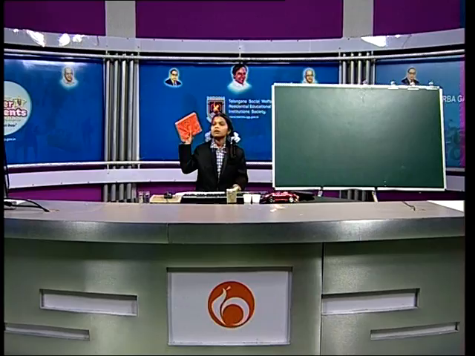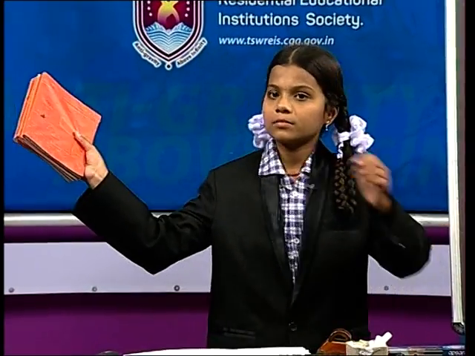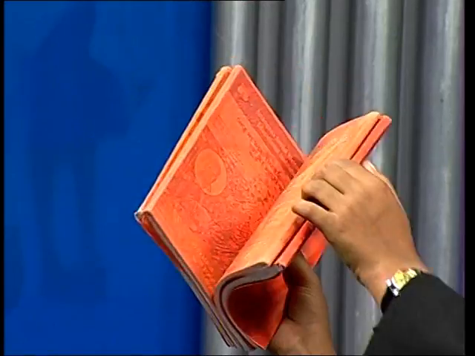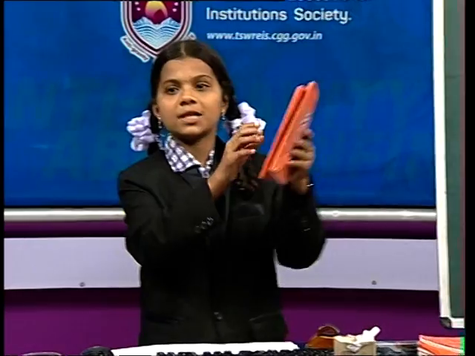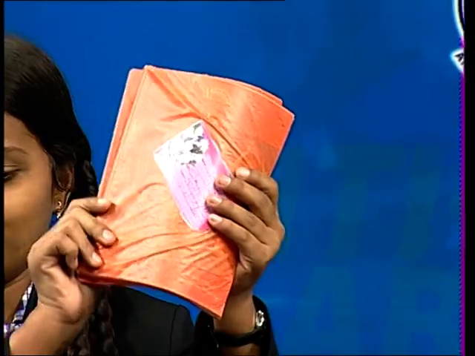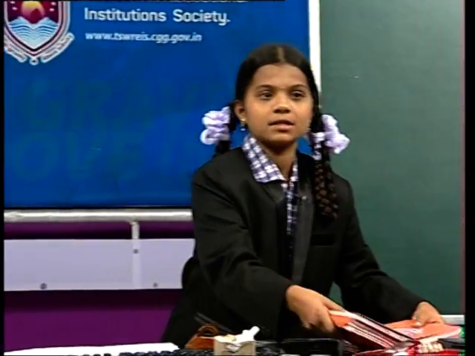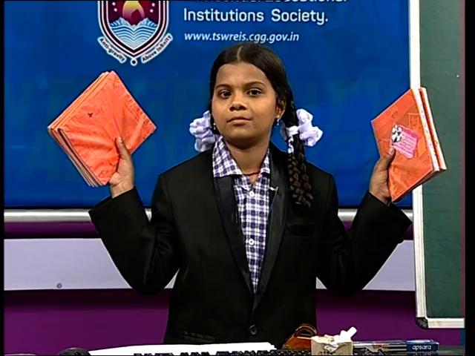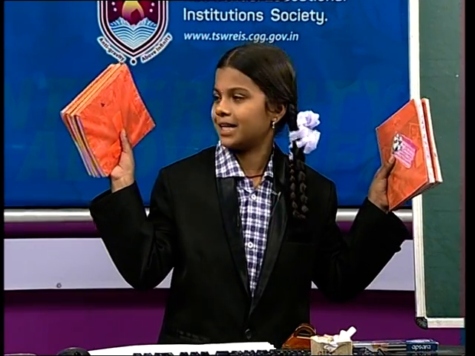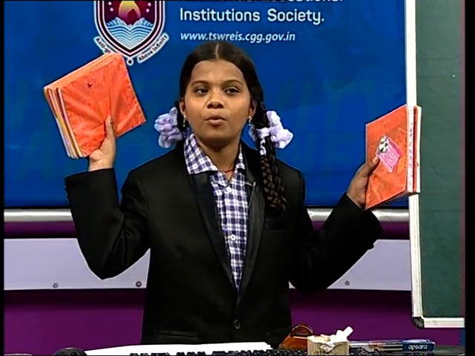Friends, here 4 books are there. 1, 2, 3, 4. Here 2 books are there. 1, 2. So friends, now can you tell me which handbooks are more? Yes friends, exactly. Right hand books are more.